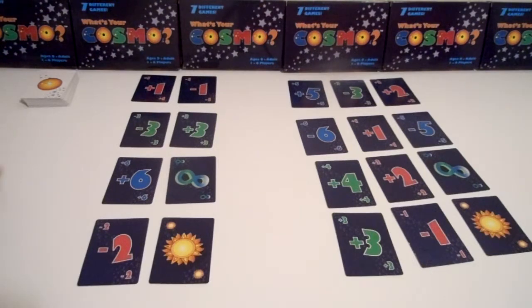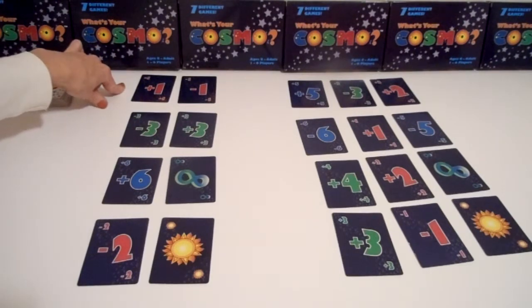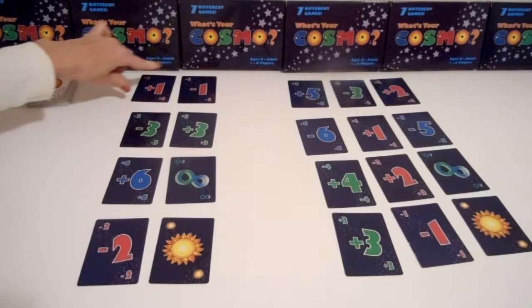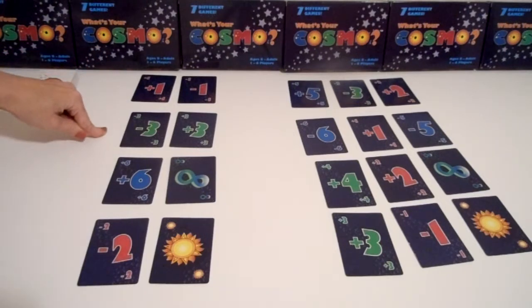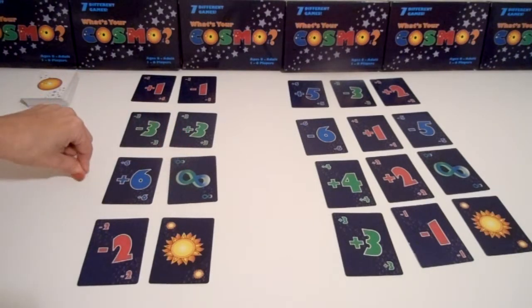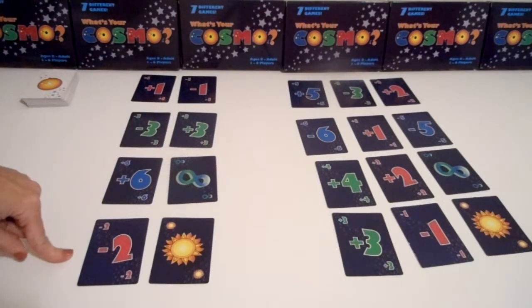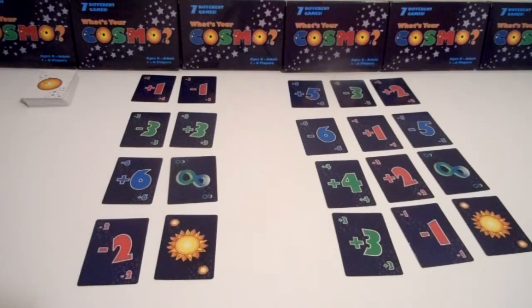To explain what canceling a number card would be, we have two cards out here. To cancel a card, it would be a two-card equation. Plus 1 minus 1, they cancel each other out, they equal 0. Minus 3 plus 3 would be a cancel. Plus 6, an infinity, you could make it into a minus 6, would equal 0, that's a cancel. And minus 2 and a sun, which could be plus 2, would be a cancel.